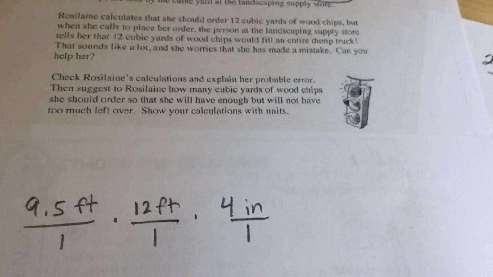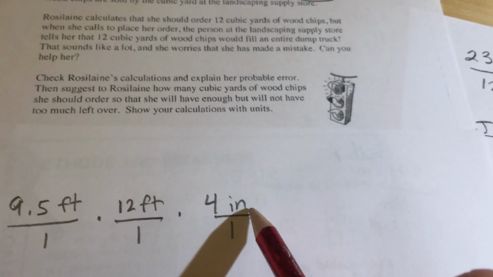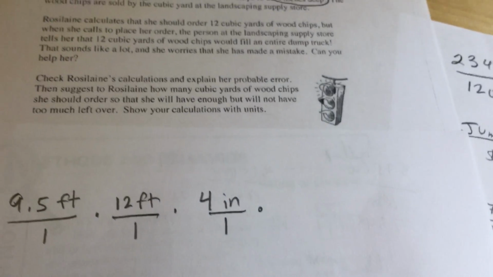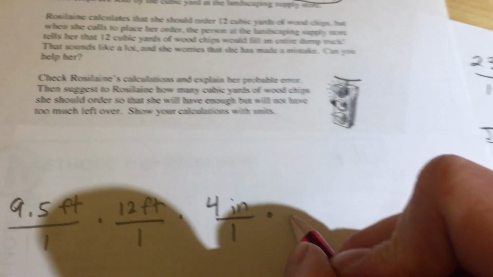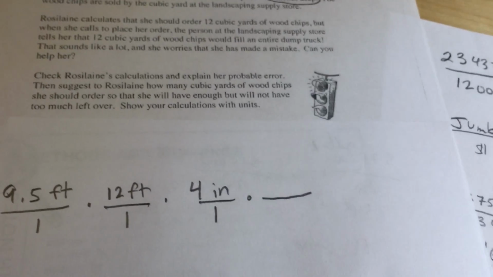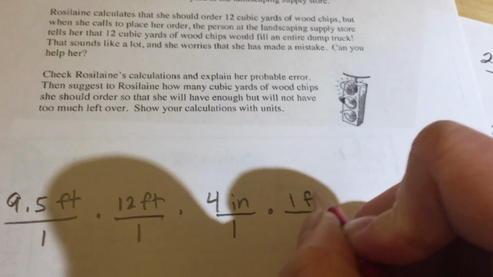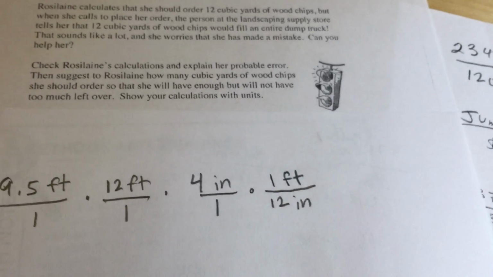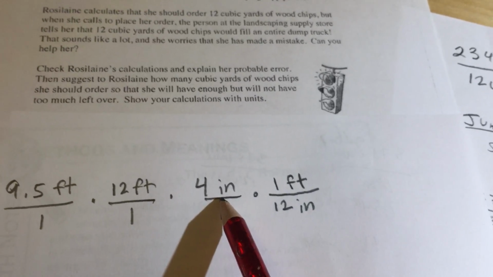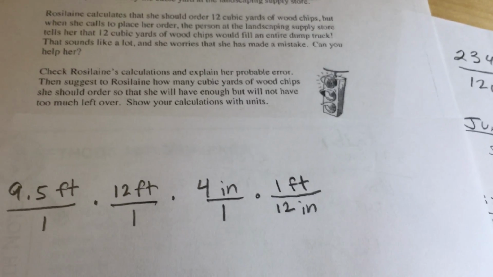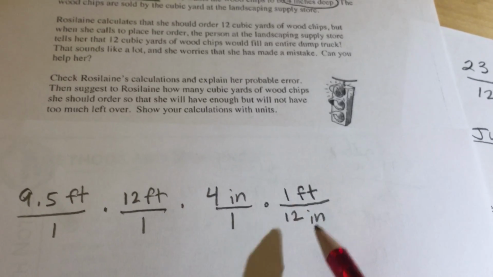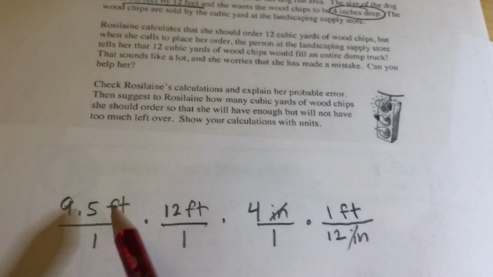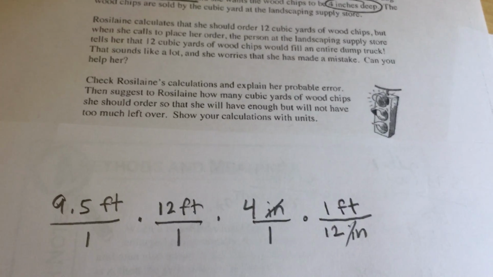But here's my problem. I got feet times inches. That's not going to work. So what should I do? I should probably convert my inches to feet. So ask yourself how many inches are in 1 foot. And hopefully you said 12. So this might have been where Rosalind made her mistake. Maybe she didn't convert her inches to feet. Maybe she did leave it as inches. So inches and inches cancel off, so we got feet, which is perfect.